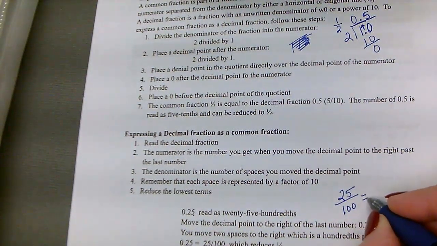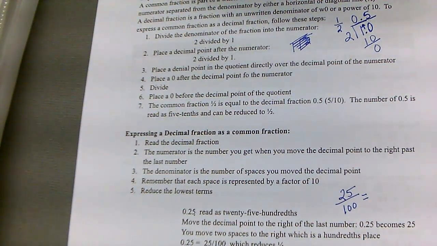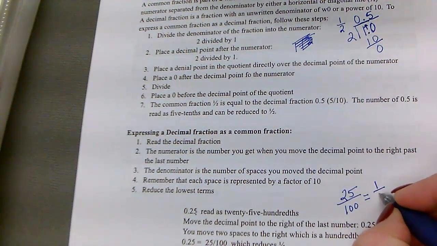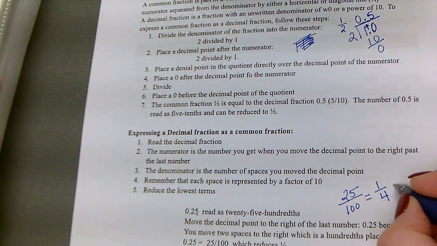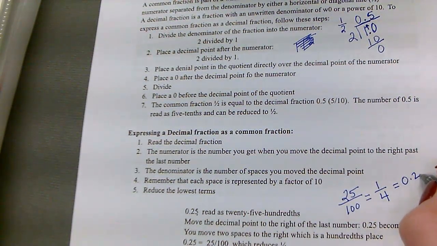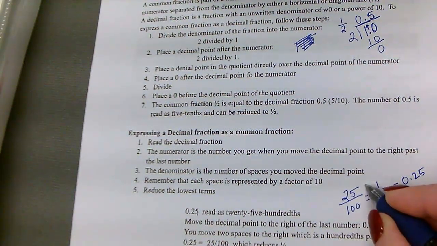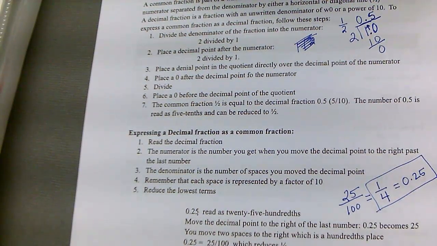If I reduce that and simplify that fraction, that's the same thing as saying 1/4, right? So 1/4 is equal to 0.25 as far as its decimal. Okay? And that's how you know that's your fraction.